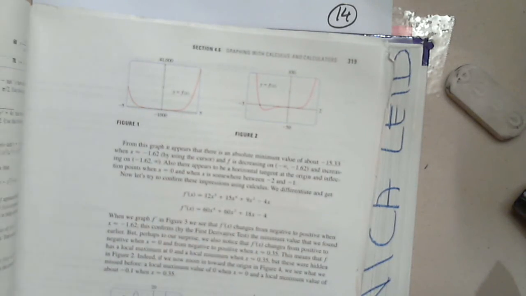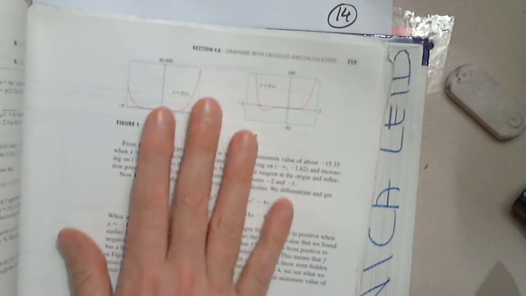4.6 is graphing with calculators. We do that all the time. So I'm not going to test you anything on 4.6. And 4.7 is optimization. 4.8 is Newton's method.